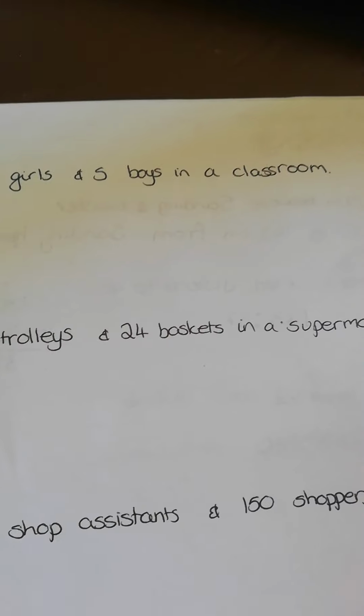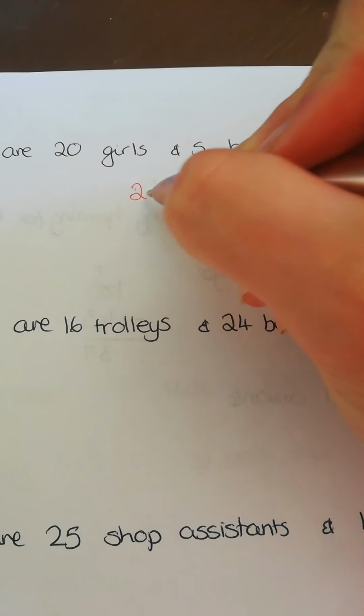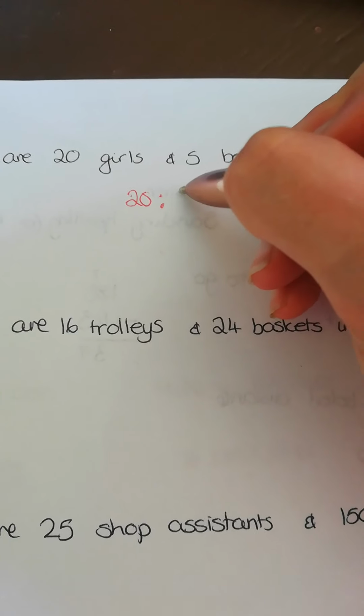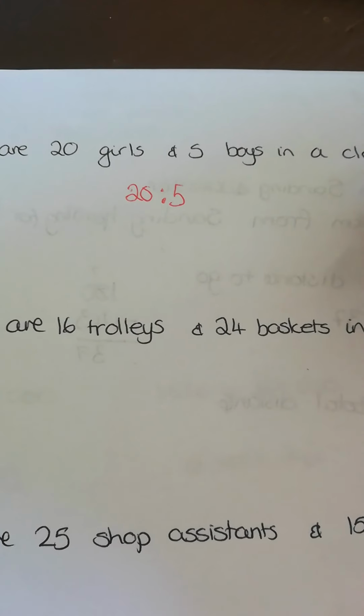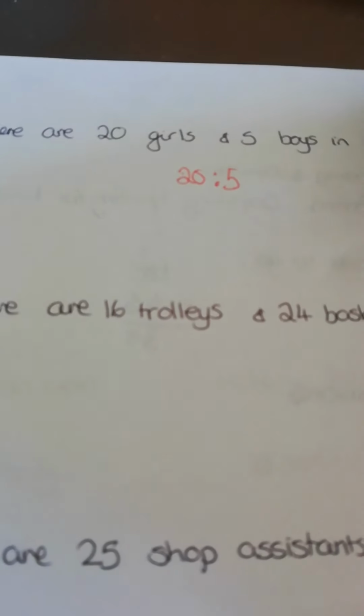There are 20 girls and 5 boys in a classroom. So if we write that down as a ratio first of all, 20 girls to 5 boys, we would get 20 to 5 like that. So we've written down the ratio, that would be our first mark if we were thinking about it like that.